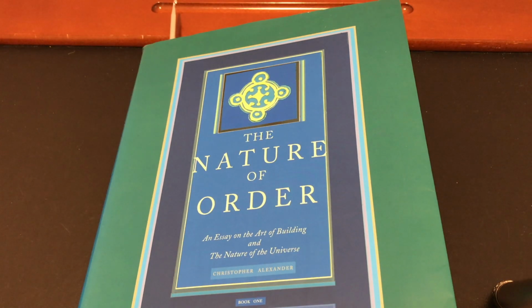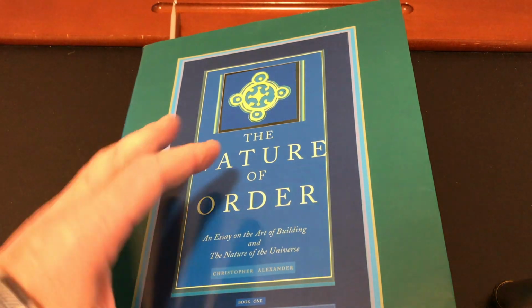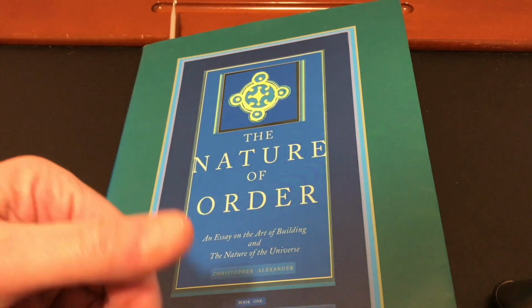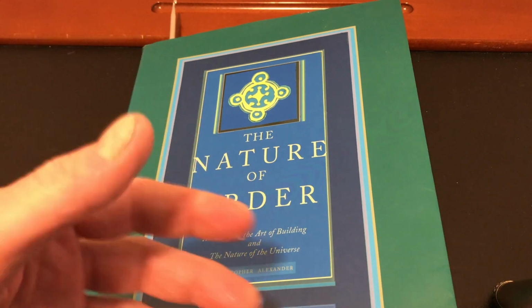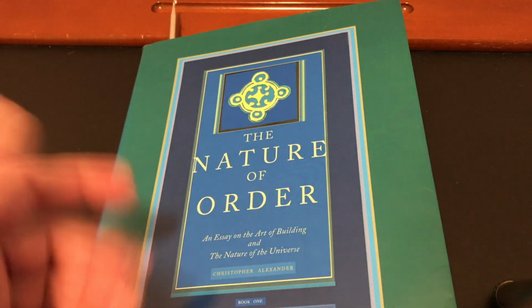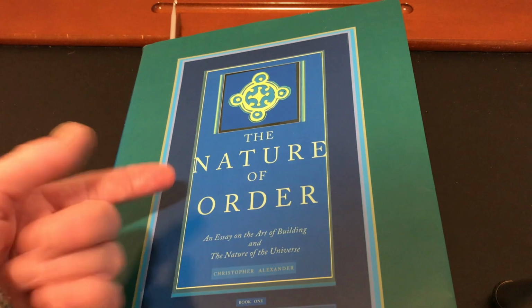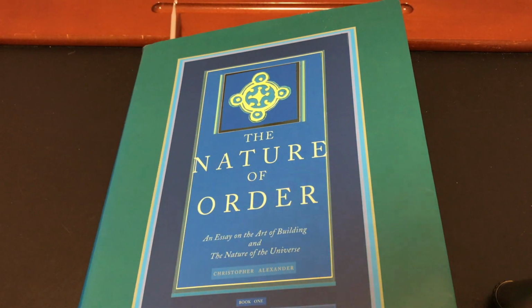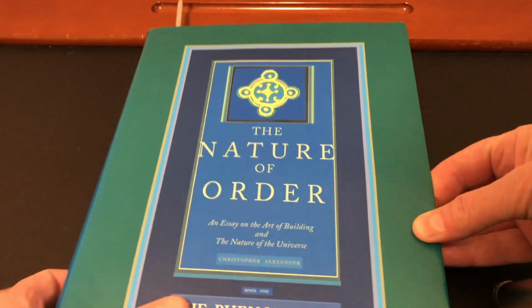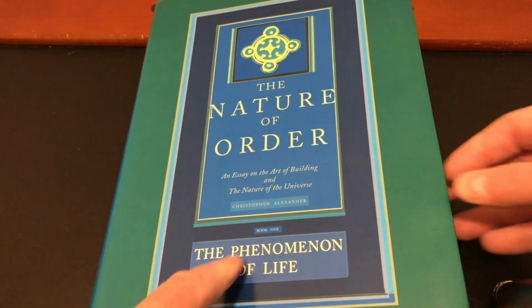Now, the second point I want to make has to do with showing how, when an environment becomes a character, when it is developed in a holistic way, it can provide a certain type of feeling. And this point is coming directly from Christopher Alexander's book, The Nature of Order. This is volume 1 of that 4-volume set, and it is called The Phenomenon of Life.